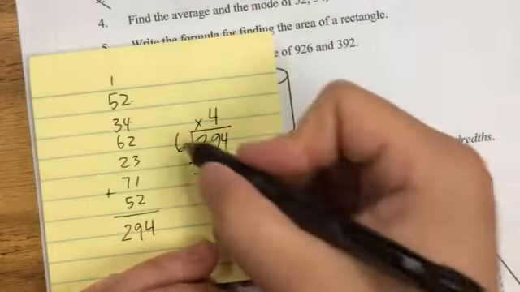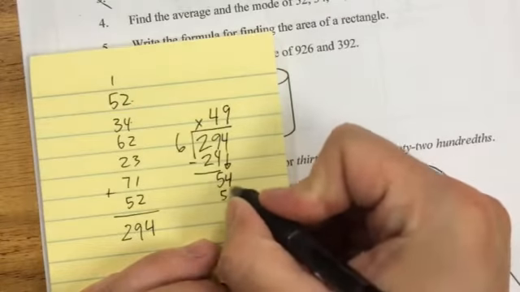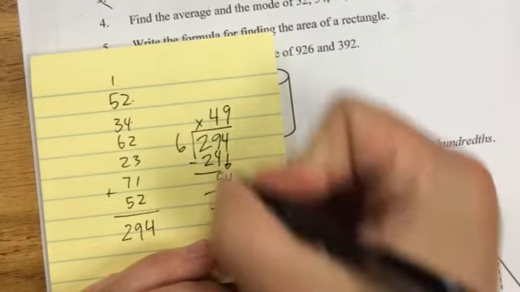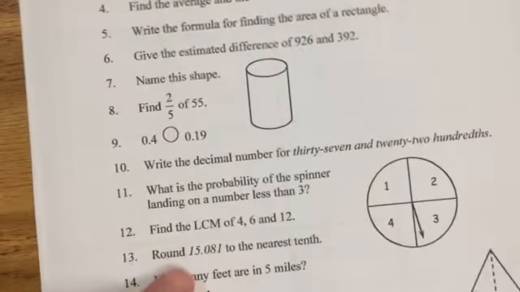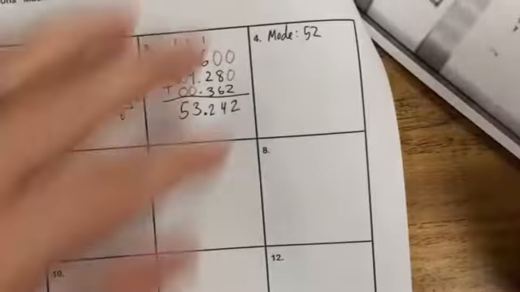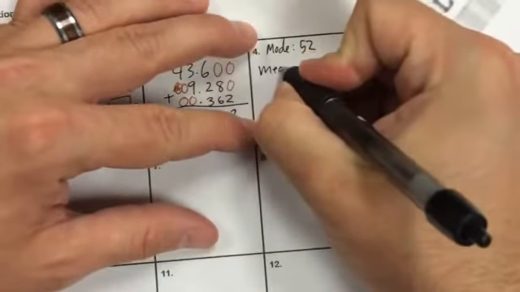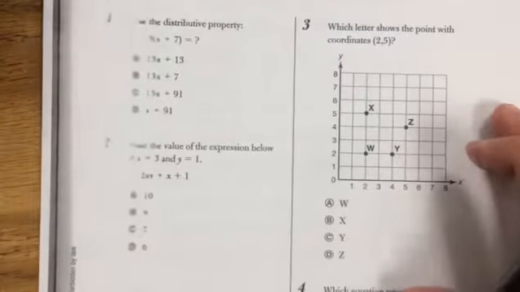Bring down your 4. 6 can go into 54 9 times. 9 times 6 is 54. I get a 0. So my average, or my mean, is 49. It's 49. All right. And then let's go ahead and take a look at problem number 1 on the back here.